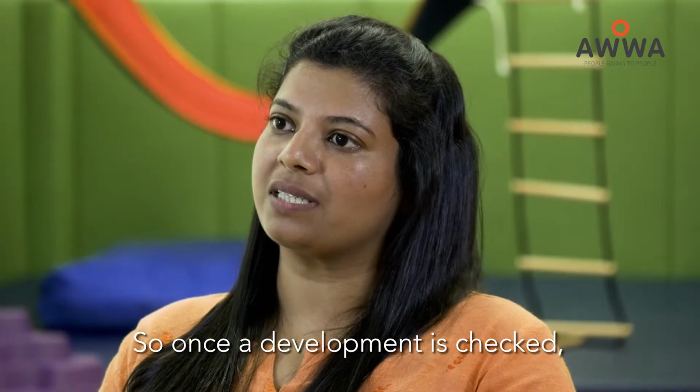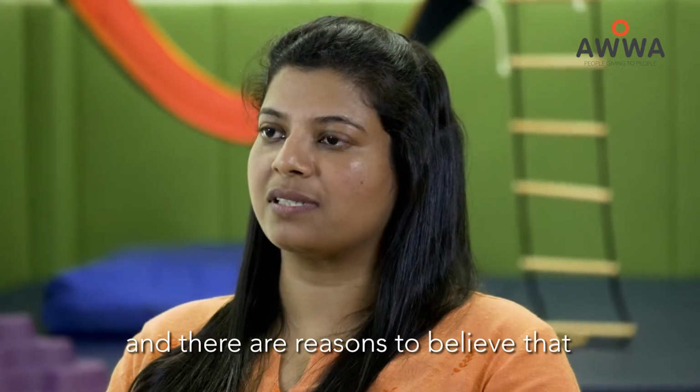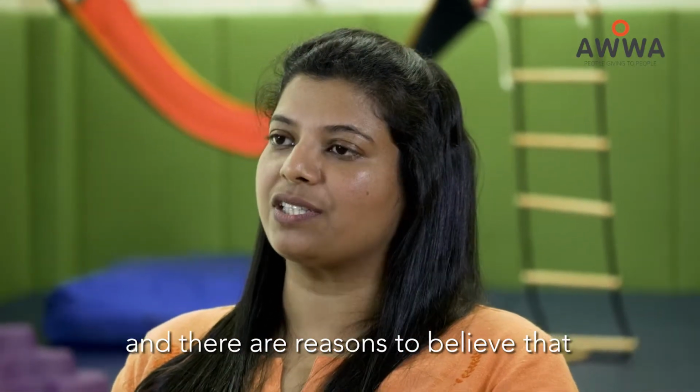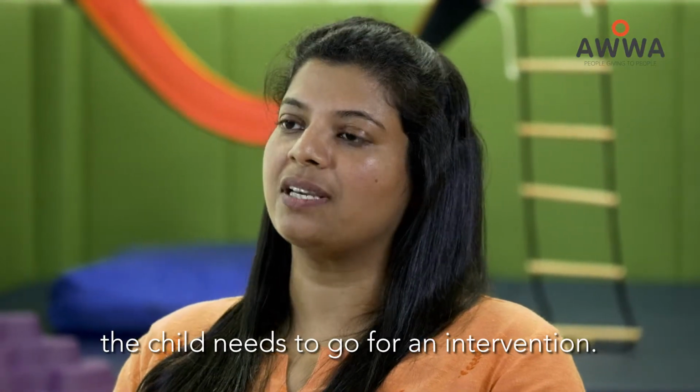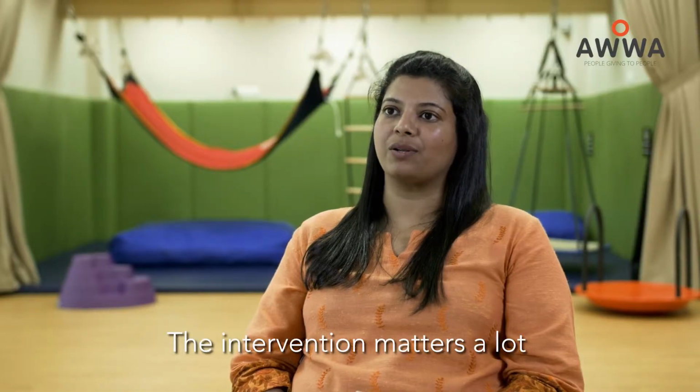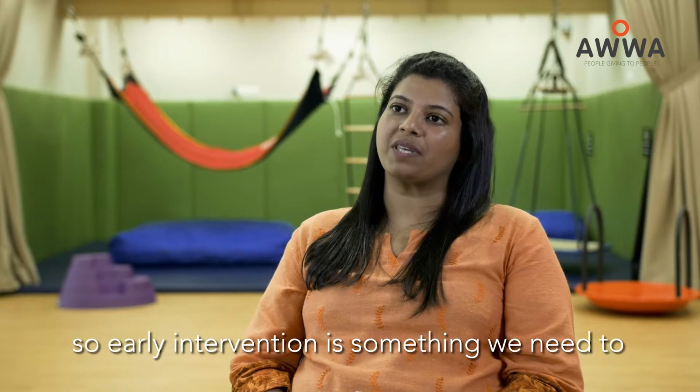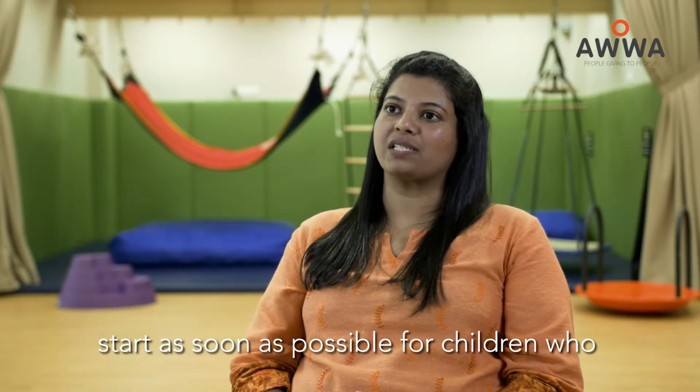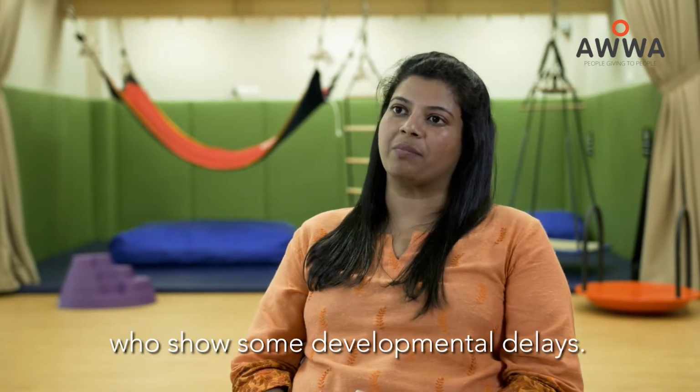So once the development is checked and there are suspicions, there are reasons to believe that the child needs to go for an intervention, the intervention matters a lot. So early intervention is something that we need to start as soon as possible for children who show some developmental delays.